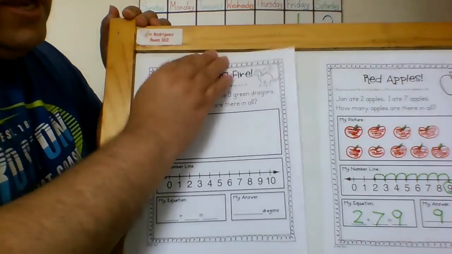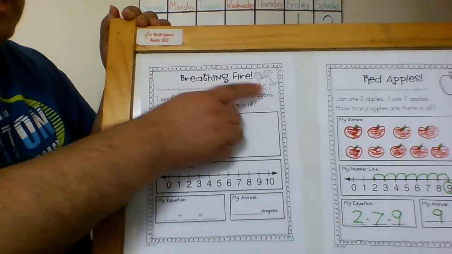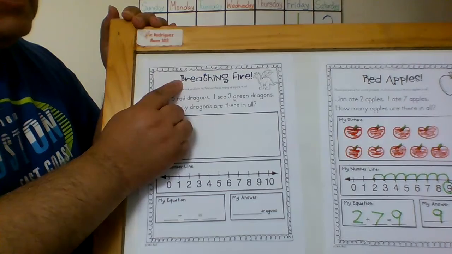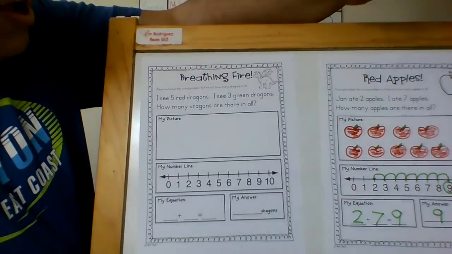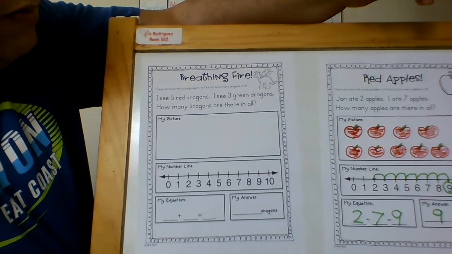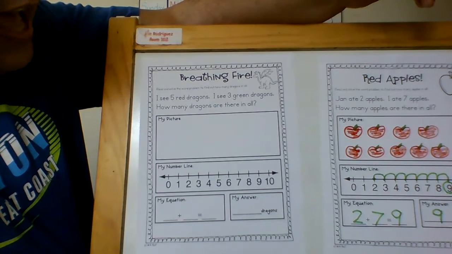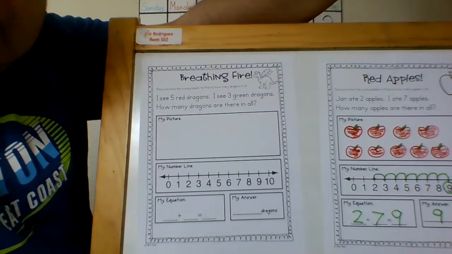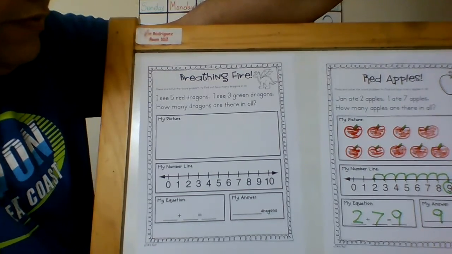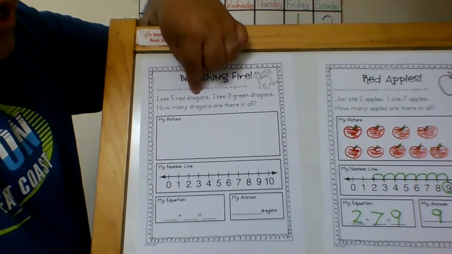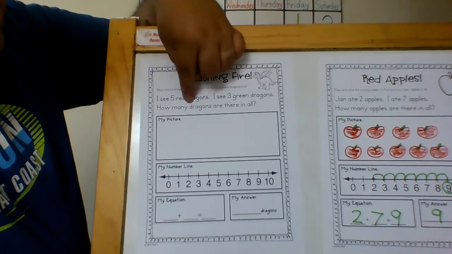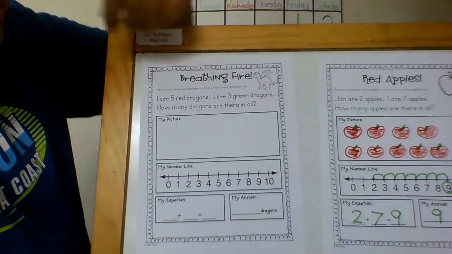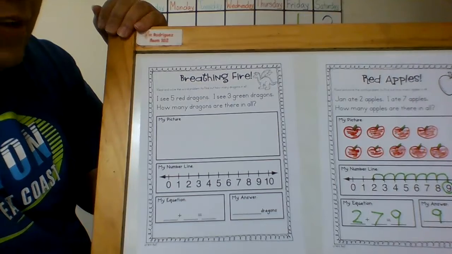So this one is not an apple, it's not baseball, it's dragons. Dragons. And it says breathing fire. It says what? Breathing fire. Read and solve the word problem to find out how many dragons in all. In all means addition. I see 5 red dragons. I see 3 red dragons. How many dragons are there in all? So we're going to add.